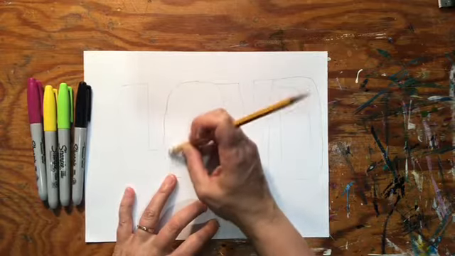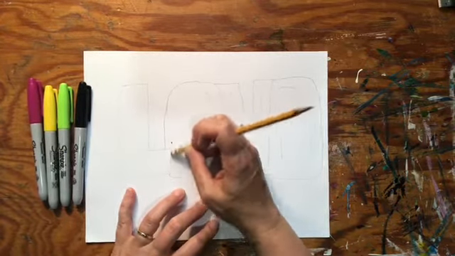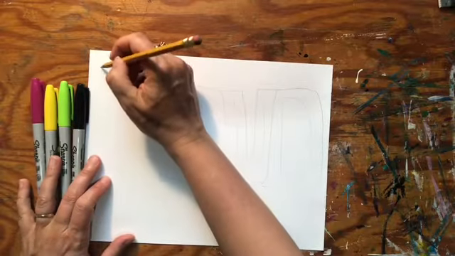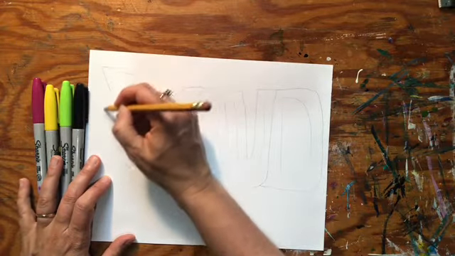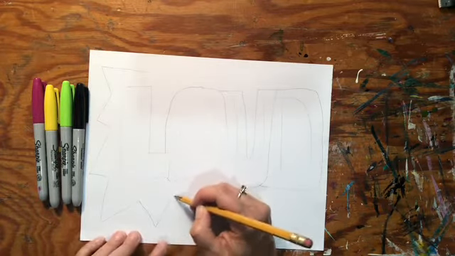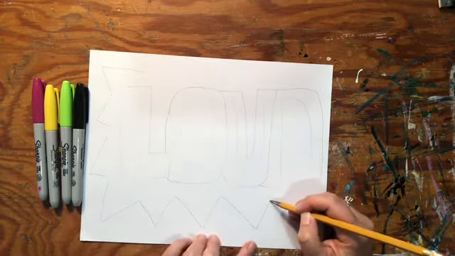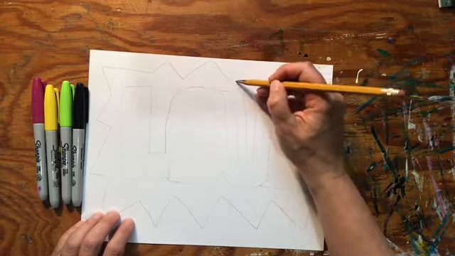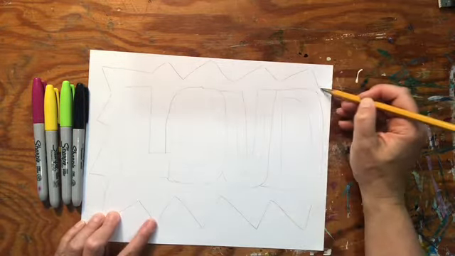Okay, so once you have your block letters, you could then possibly put some sort of shape that shows what you're talking about. So loud, creating a shape that's also loud.